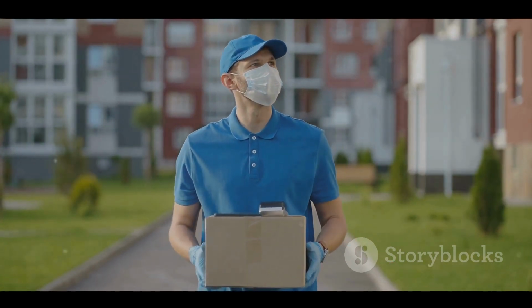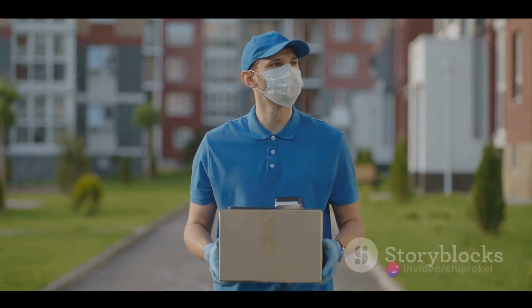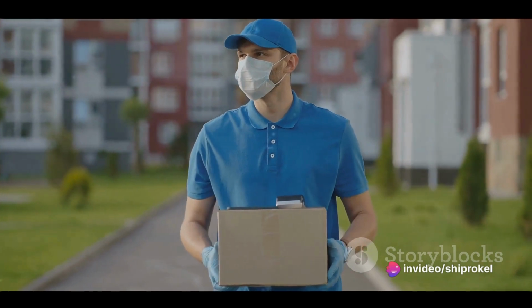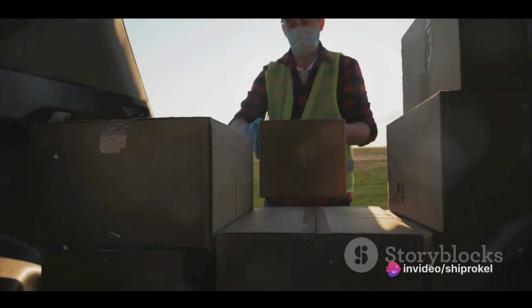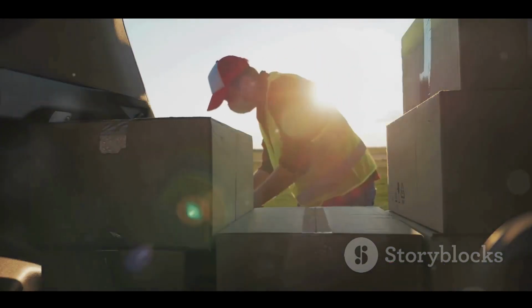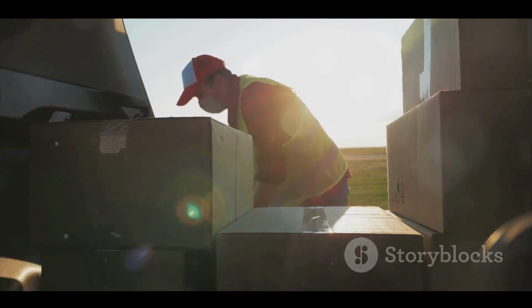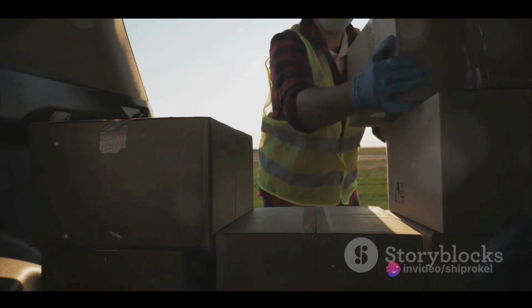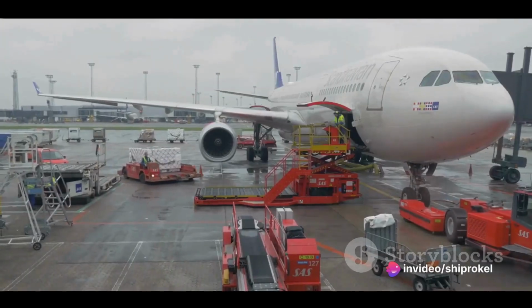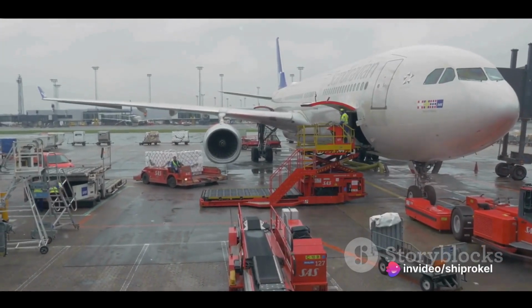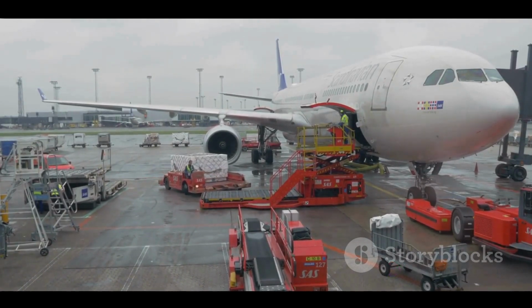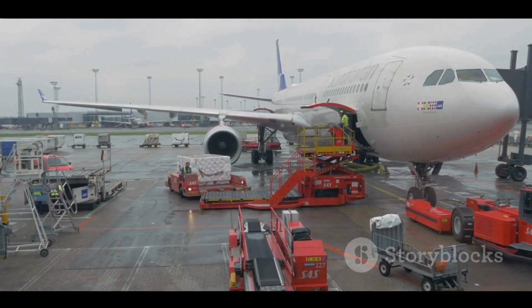This has led to a significant increase in air freight volumes, as businesses and consumers alike seek quicker transit times for their goods. The ongoing global pandemic has also left its mark on the air freight industry, but not in the way you might think. While many sectors have faced severe disruptions, air freight services have been in high demand. With the disruption of sea shipping routes and the urgency of transporting medical supplies across borders, air freight has stepped up as a reliable and efficient solution.